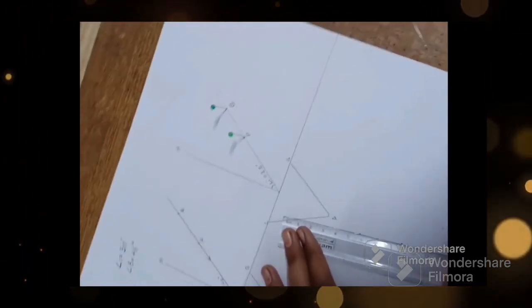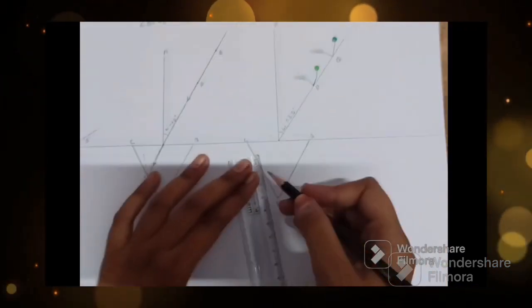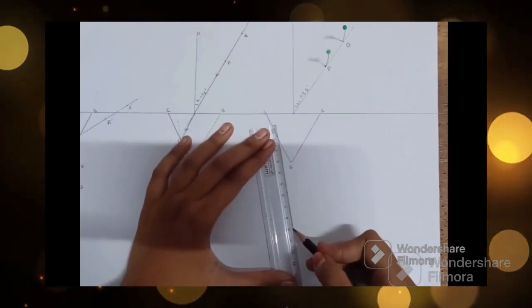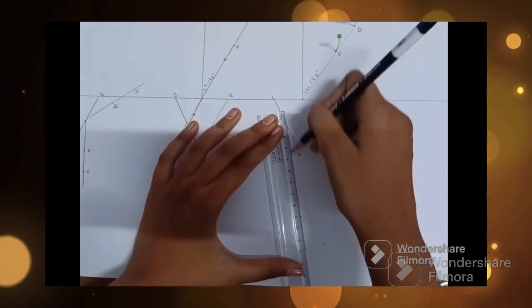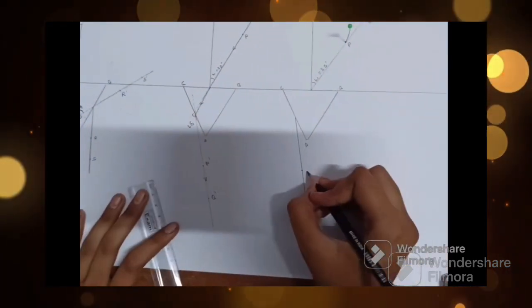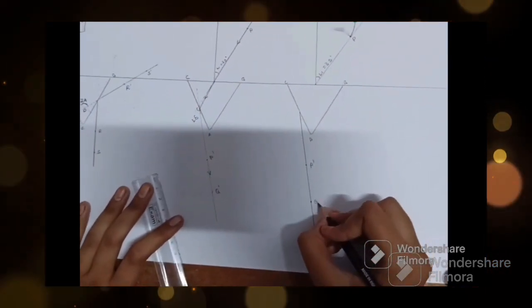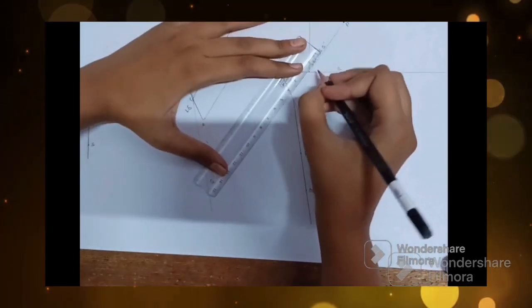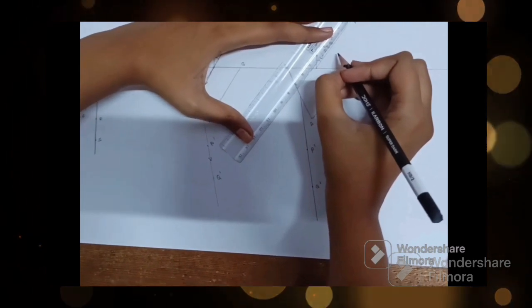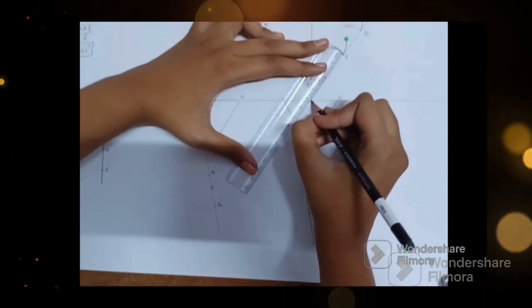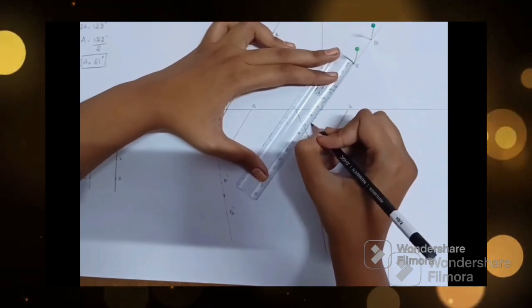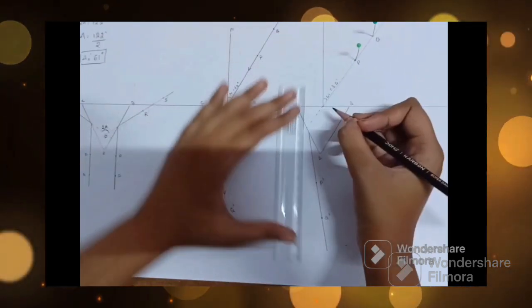You can clearly see the pins in a straight line. Now we will join the points P dash and Q dash. Make sure that you draw this neatly so that we get the angle of minimum deviation precisely.